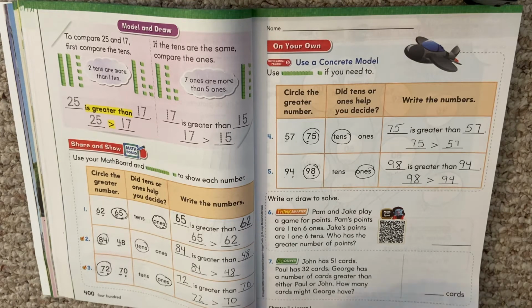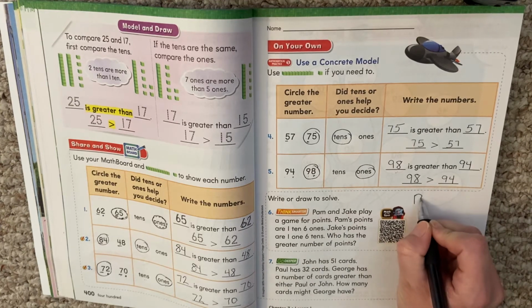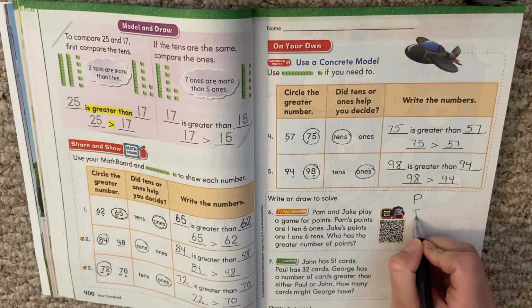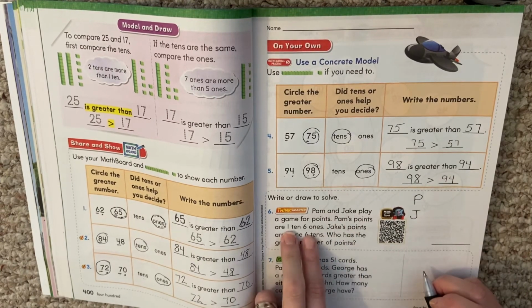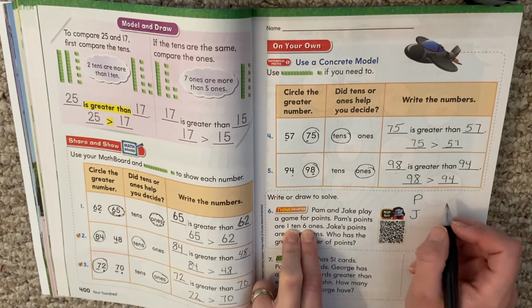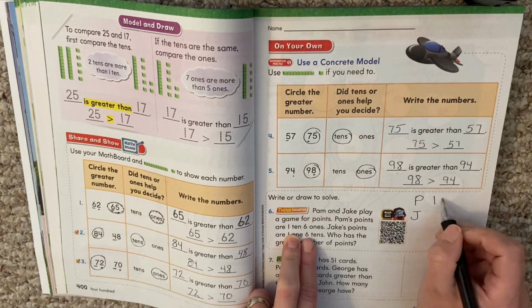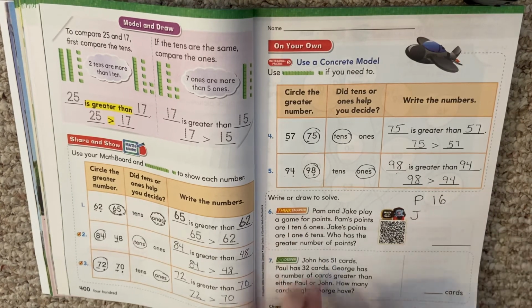So let's map this out. We have Pam, so I'm going to put P for Pam, and we have Jake, J for Jake. Okay, so let's look at the points. Pam's points were 1 ten and 6 ones. So how do we write that? 1 ten, 6 ones. So her points were 16.